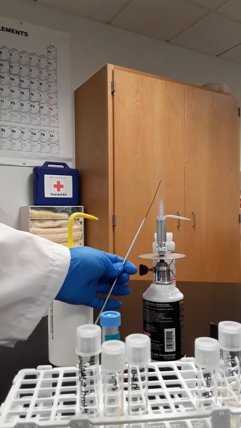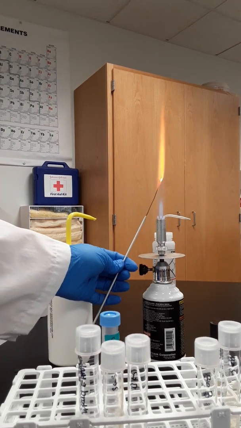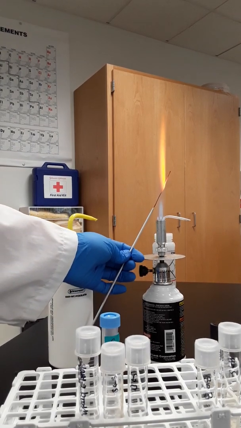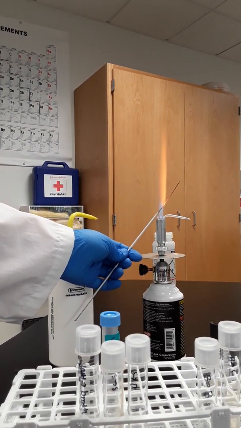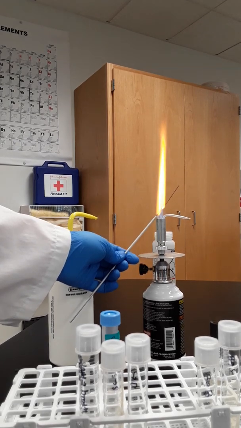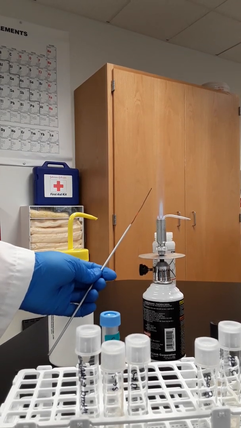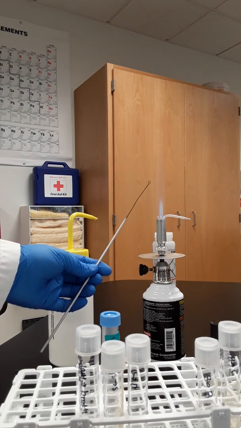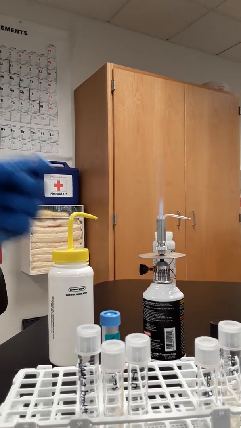You want to make sure that it's orange all the way down the handle, all the way down the wire. The handle's not going to heat up, and you want to make sure that it's red hot. As soon as it's red hot, it's done, and then you've got to wait 20 seconds.